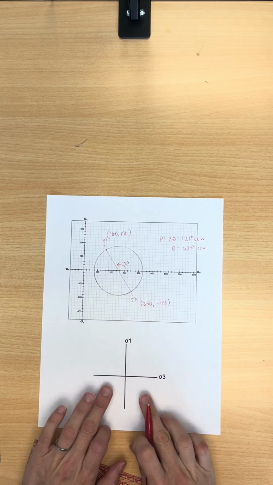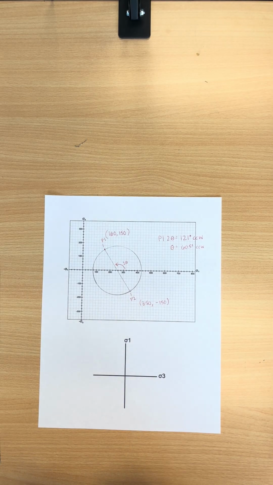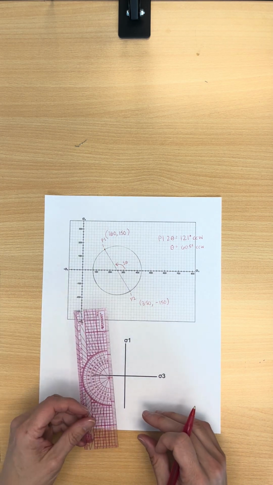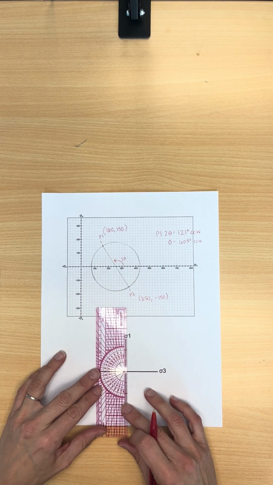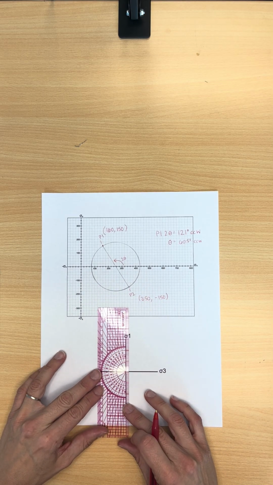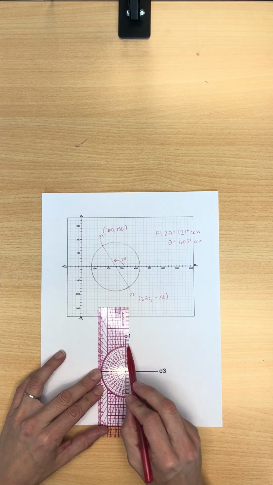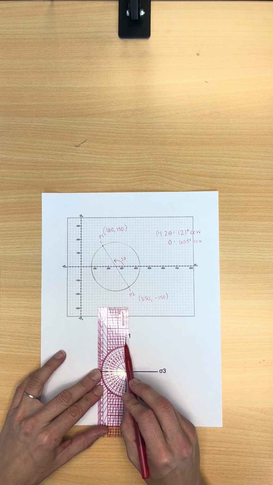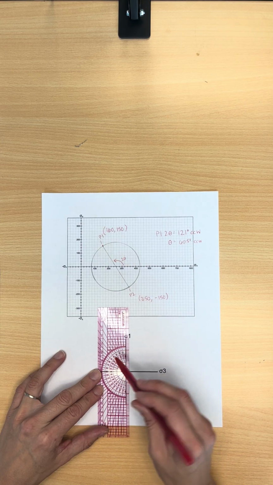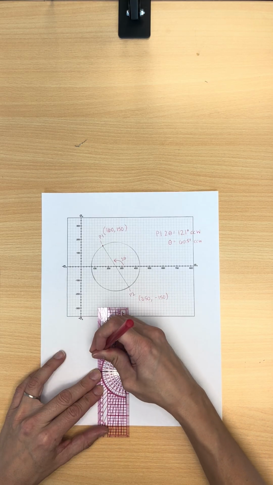I'm now going to go down to my sigma 1, sigma 3 plot, and I'm going to plot that theta value, which, as you recall, is the angle between sigma 1 and the normal vector to our plane of interest, which is what we're trying to figure out. So I put my protractor down here, orient it with the axes, and measure 60.5 degrees counterclockwise from sigma 1, right there.